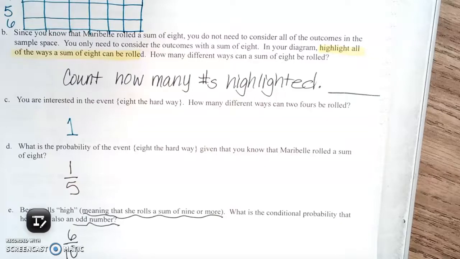So now we're going to switch it up just slightly. Any of the boxes that are 9 or more, you're going to count up how many total are 9 or more. So 9, 10, 11, or 12, right? Because 12 is the highest you can get. You should get 10. You guys have 10? Yeah?